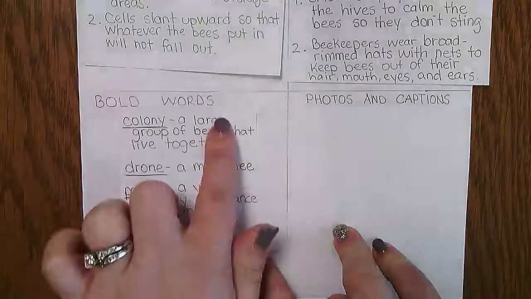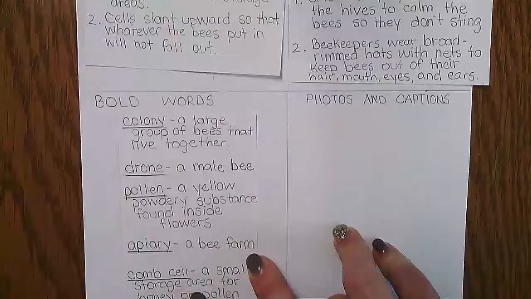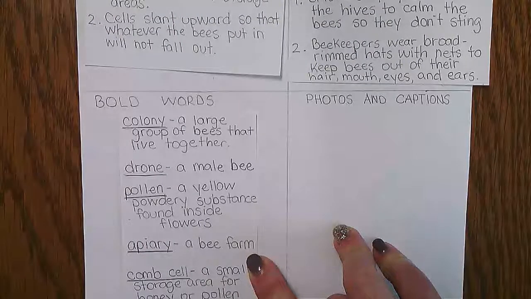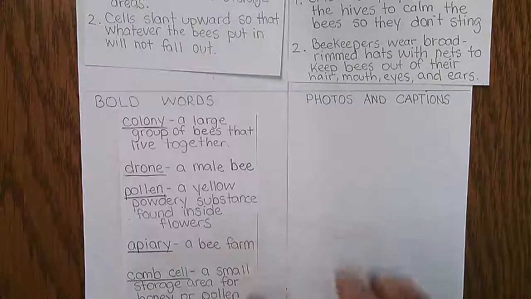I wrote the definition from the glossary, but then I also, in my video, talked a little bit about what I learned from reading about that word. And that's something you want to make sure that you do on Tuesday when you make your video as you present your poster. You want to talk about not only the definition of the word, but what you learned when you were reading about it in the book.